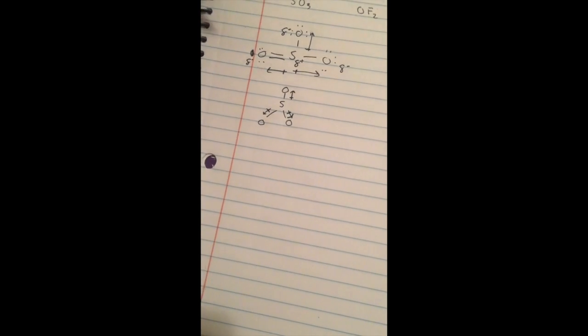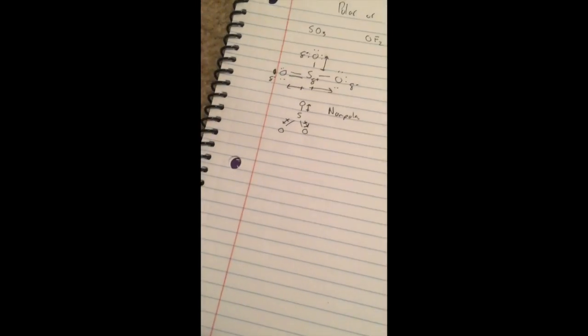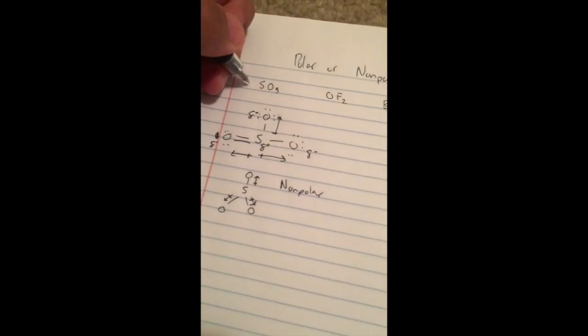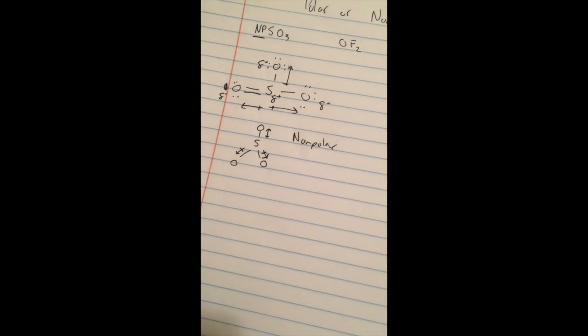Alright, and because they're all straight bonds and all 3 dipole movements are equal, they cancel each other out, which makes this molecule nonpolar. So this one is nonpolar. Alright, so moving on to the next one.